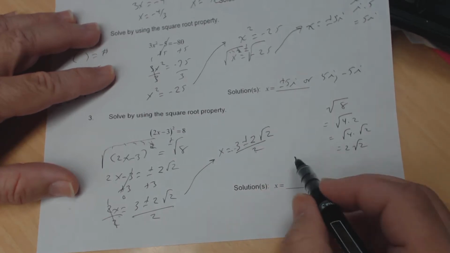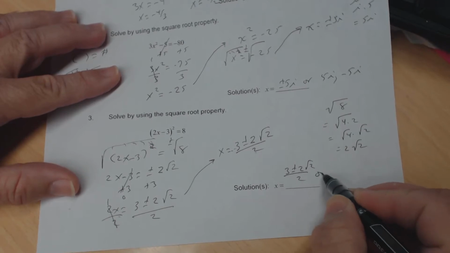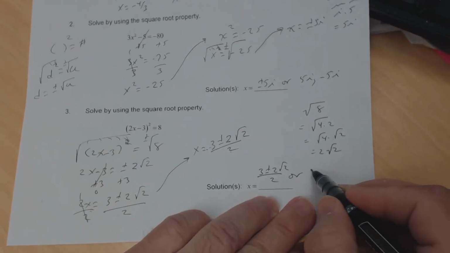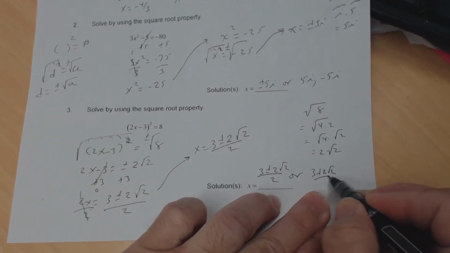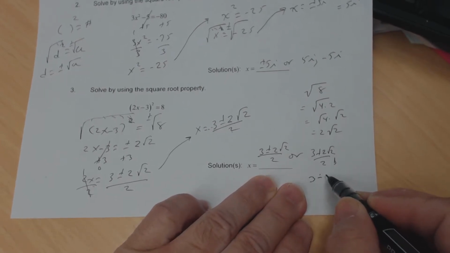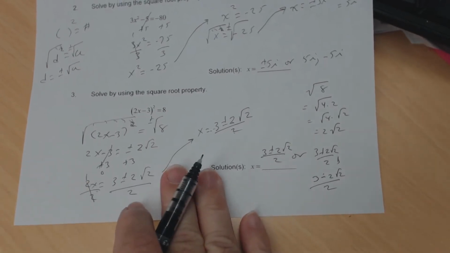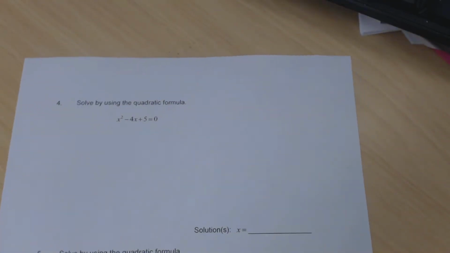So you're done there. So that's 3 plus or minus 2 square root of 2 over 2. Or you can split it apart. You can say 3 plus 2 square root of 2 over 2, comma, 3 minus 2 square root of 2 over 2. Okay? Alright, then the next one, number 4, they want you to use the quadratic formula.